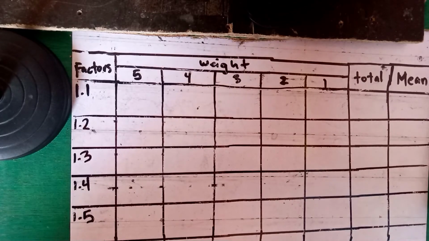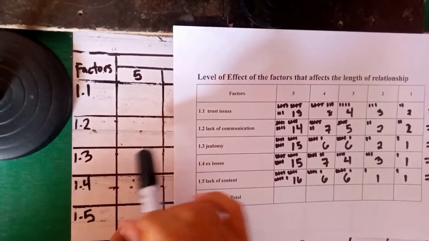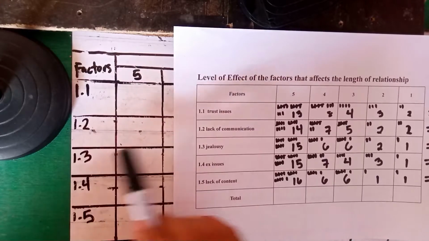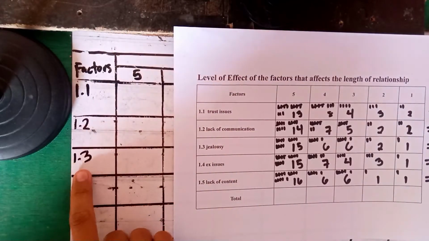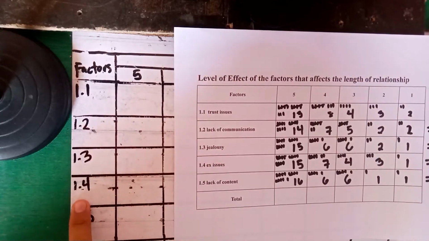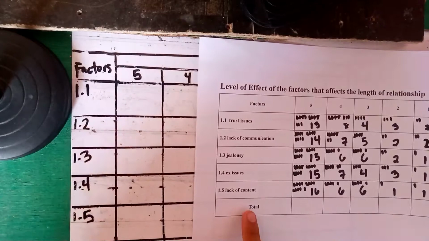So for our factor 101, number 5, this will be our factor 101, that will be the trust issues. Factor 102 is the lack of communication. Factor 103 is the jealousy, and factor 1.4 is the trust issues. We have also 1.5, which is the lack of content.